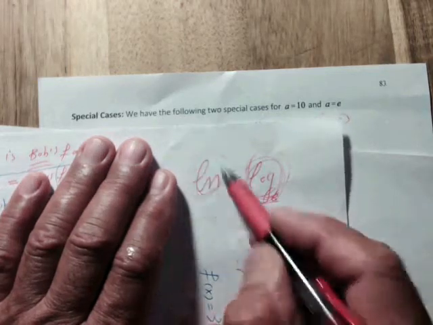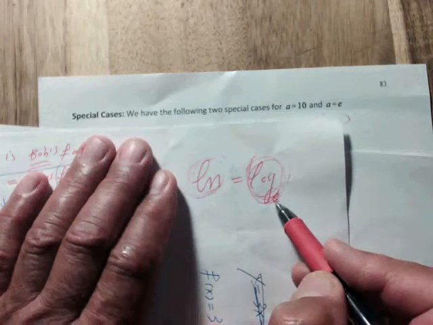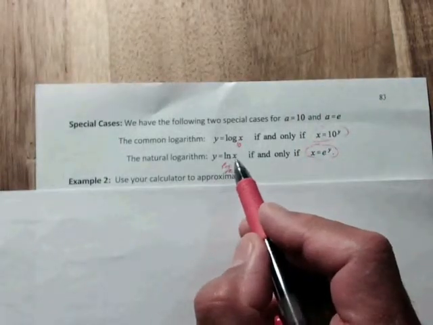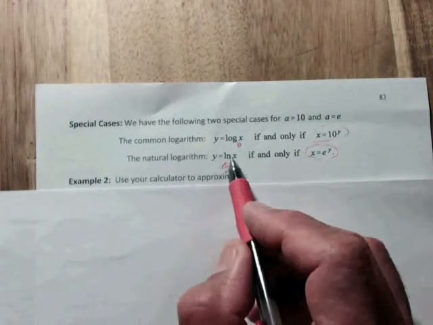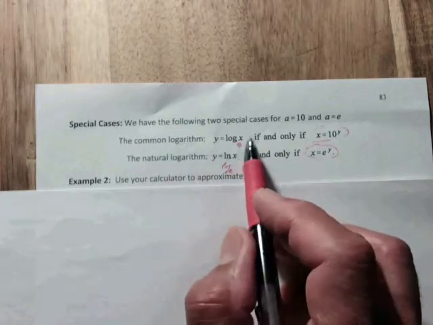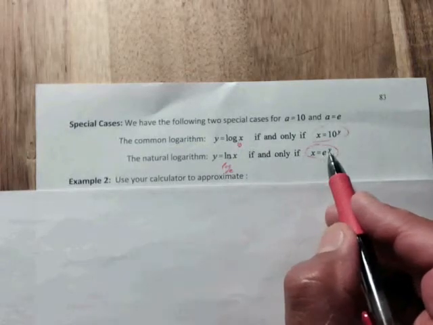I use a special symbol for it. So ln always means log to base e. So if I have y equal to ln of x, we call it the natural log because I'm using e. This is called common log because we're using 10. Then the exponential is going to be e to the power y.